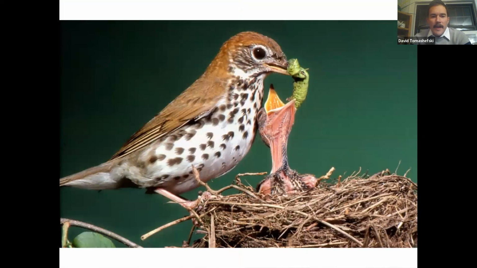So, as important as those caterpillars are for the adult birds, they're even more important for the nestlings. 96% of our terrestrial bird species rely on caterpillars as the major food source for their nestlings. Here we have a wood thrush that is feeding its baby a big green caterpillar that's just full of protein.